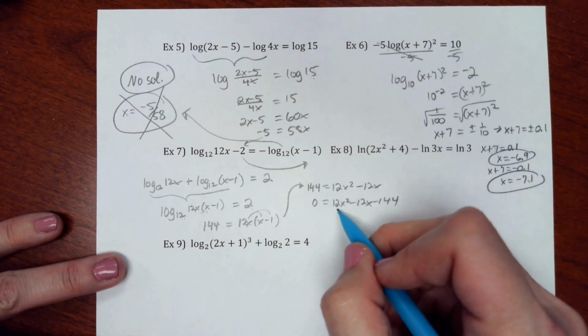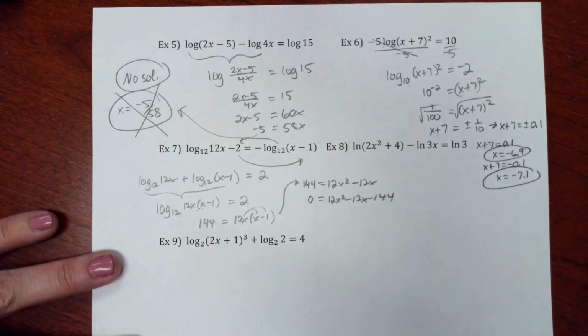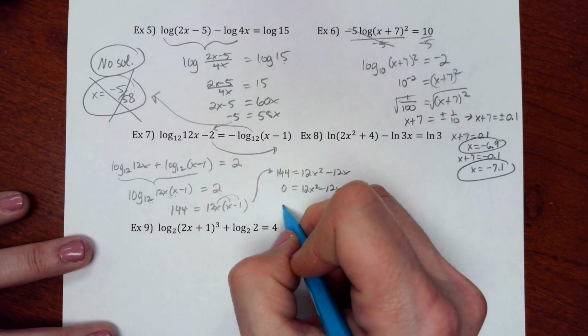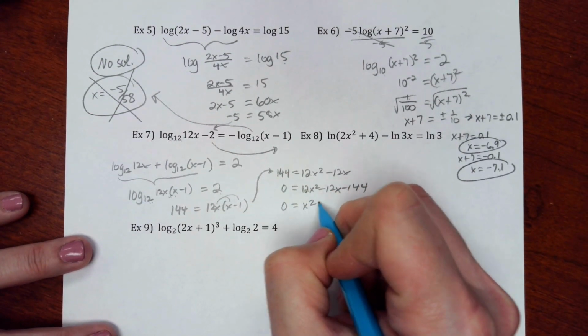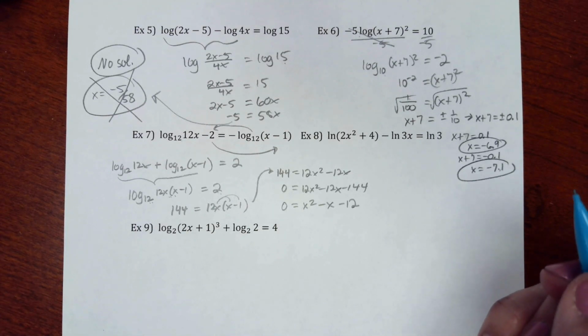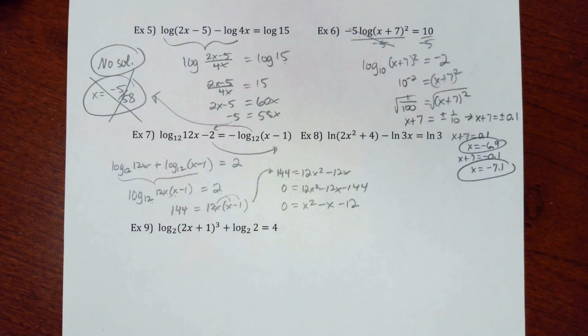All right, now, all these things divide by 12. So let's just divide everything by 12 to make it easier. So if I do that, I get x squared minus x minus 12 equals 0. When I divide by 12, it doesn't change my answers at all. It just reduces all the numbers.